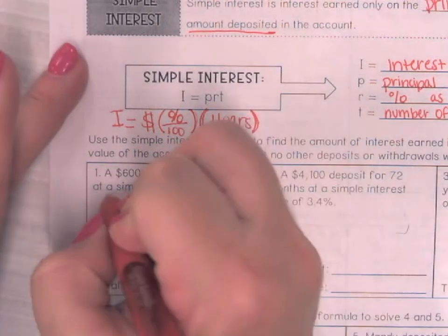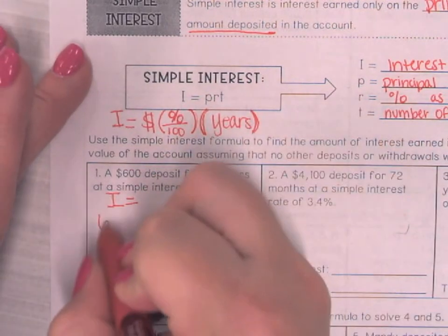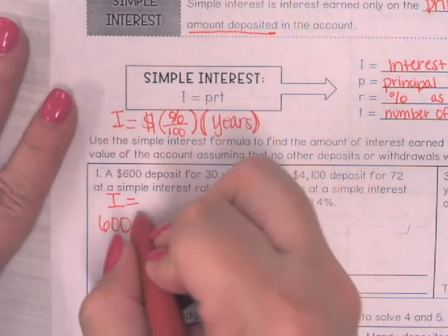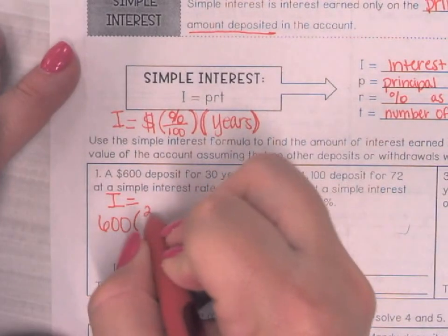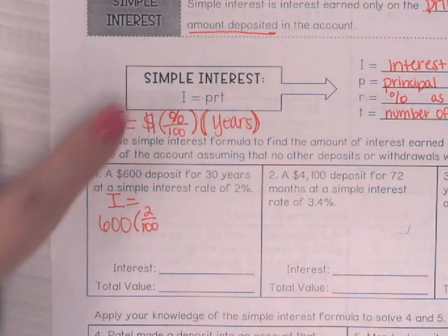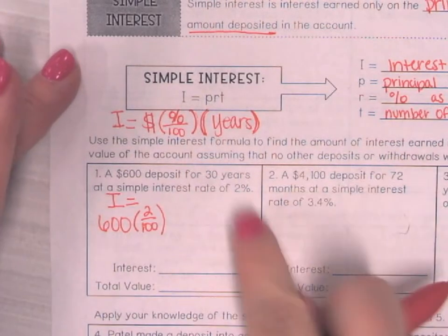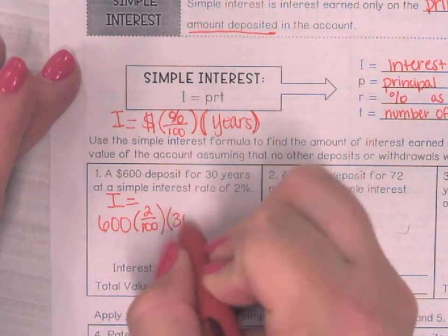So in my calculator, I'm going to plug in 600, because that's my dollars, right? Parentheses, 2 out of 100, right? Because I want the percent out of 100. And then it says for 30 years. So I'm going to do parentheses 30.